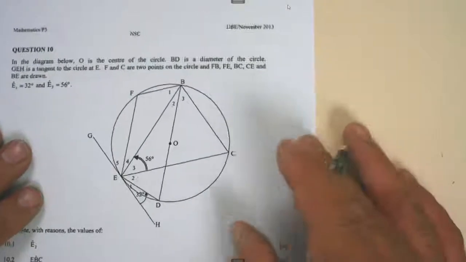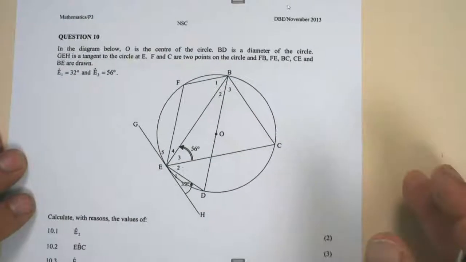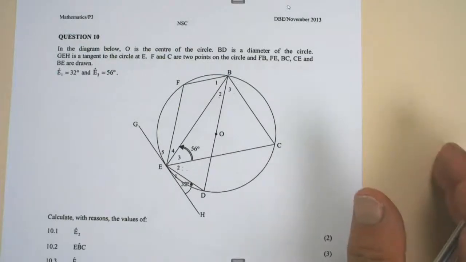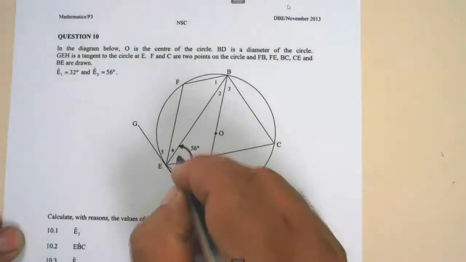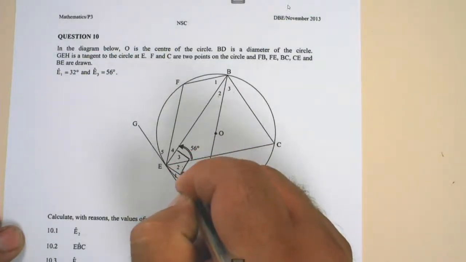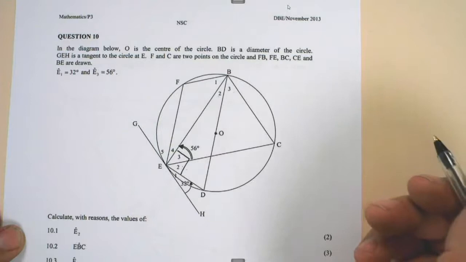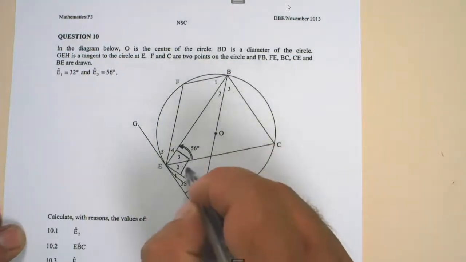We are now going to move on to the November 2013 paper. Once again, we're going to read the question. Once we read the question, we are going to make certain deductions, and we are going to look for the key words. So they say in the diagram, O is the center of the circle. So if O is the center of the circle, we know that the angle that it subtends at the circumference is 90 degrees. So if that is 56 degrees, then this here will be 34 degrees, because together they will be 90 degrees.